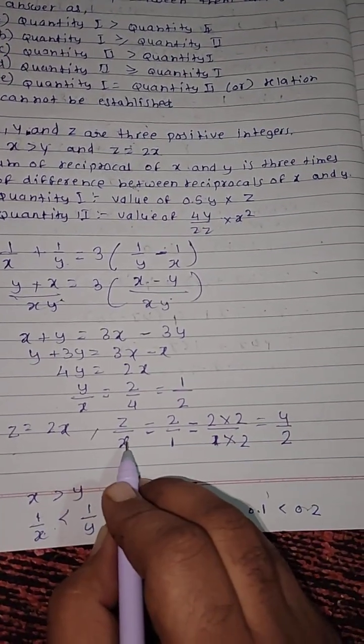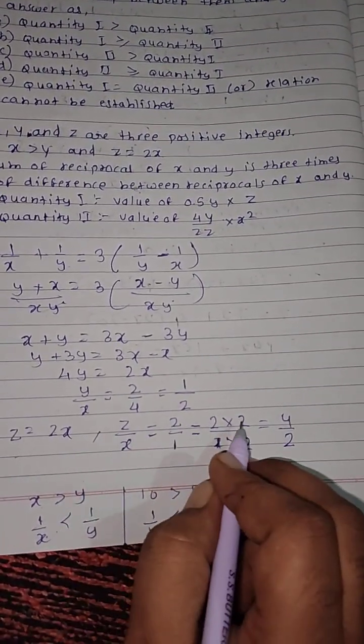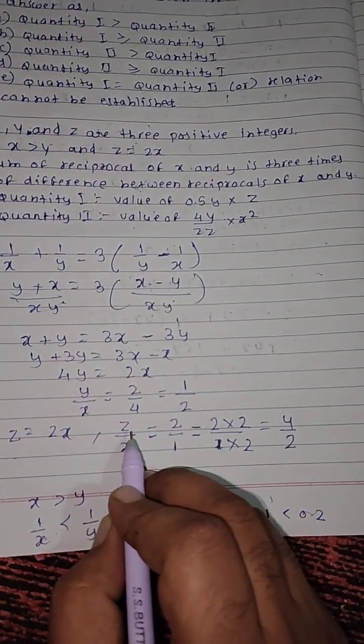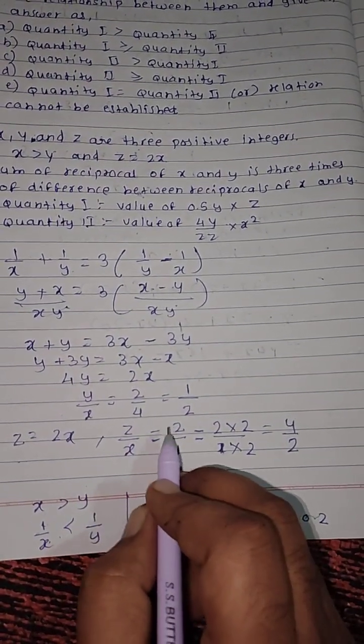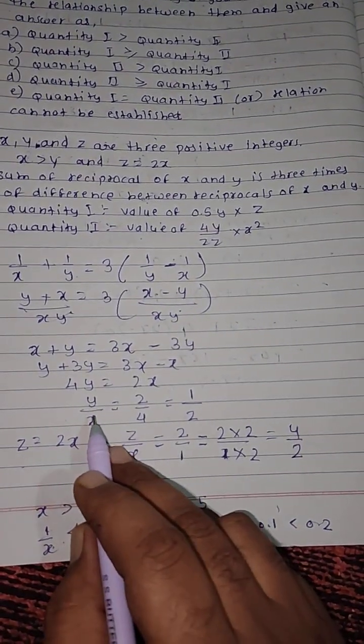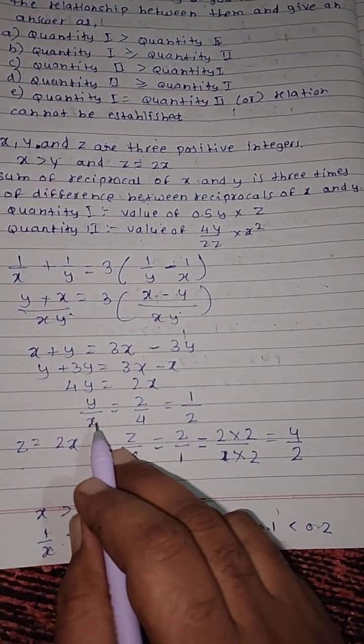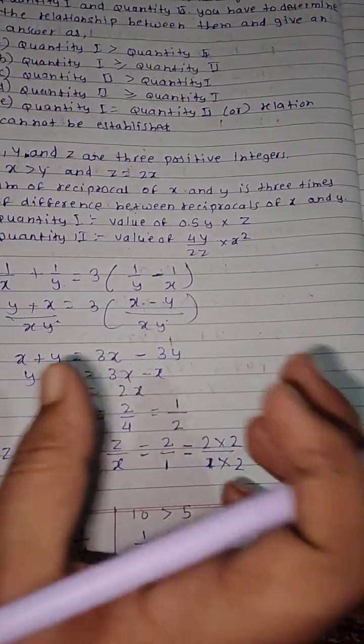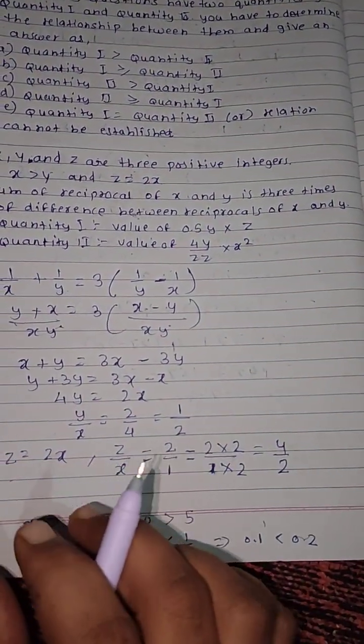Why have we made x common? x is multiplied by 2, since y by x is 2 by 4, and here z by x is 2 by 1. Since there are three terms, y, x, z, one term should be equal. Then we can find the value of x, y, z by using the ratio formula.